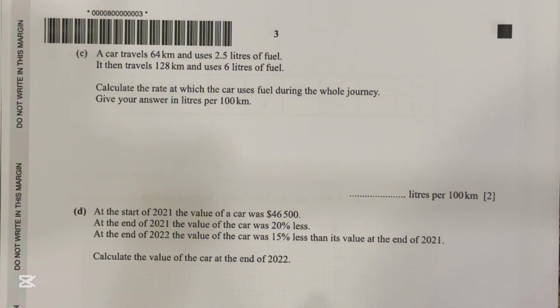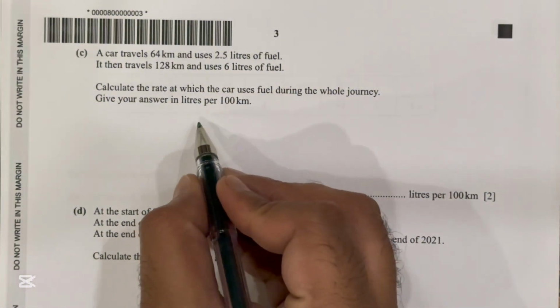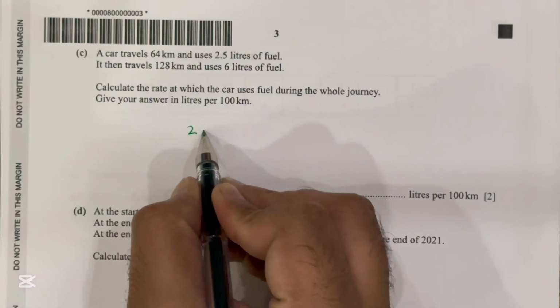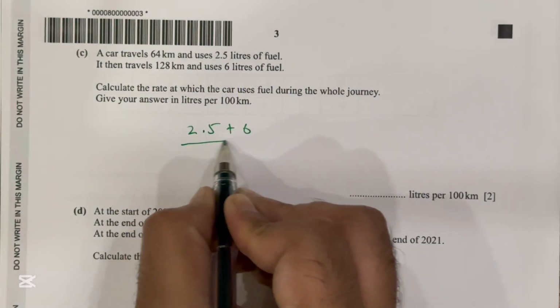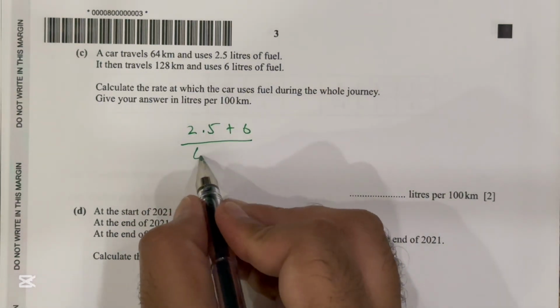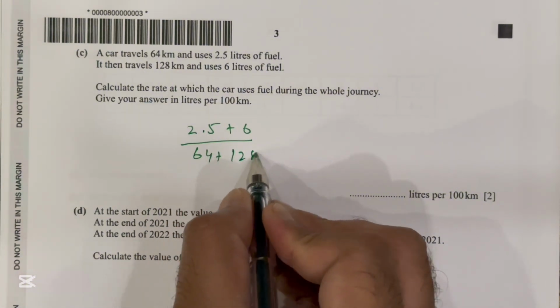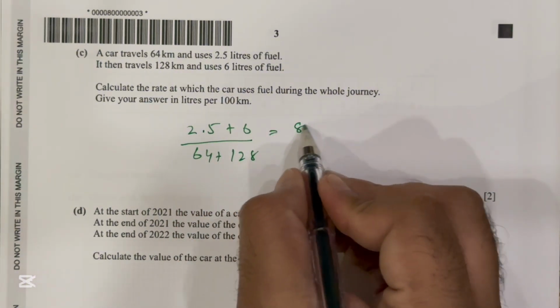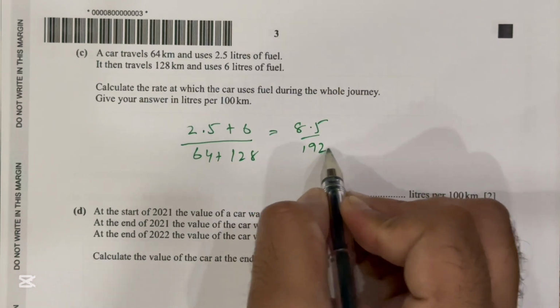So first, the total consumption of fuel is 2.5 plus 6, and the total distance or total journey is 64 plus 128. That would be equal to 8.5 over 192.